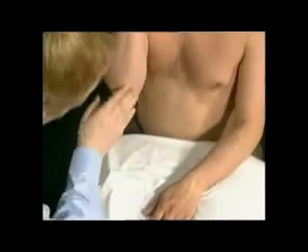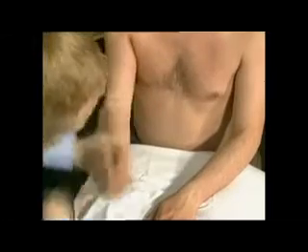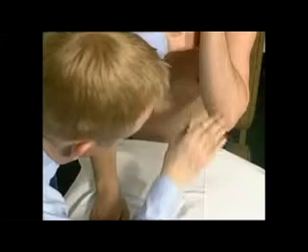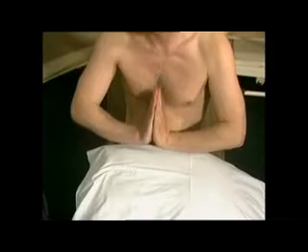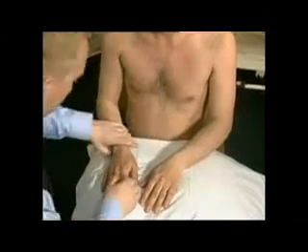You should look at both elbows closely for evidence of psoriasis and rheumatoid nodules, and feel along the ulnar border. Wrist flexion and hyperextension should be assessed both actively and passively.